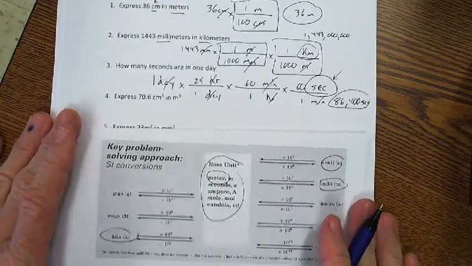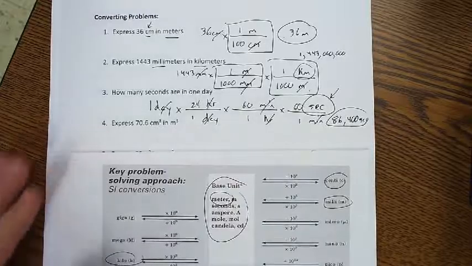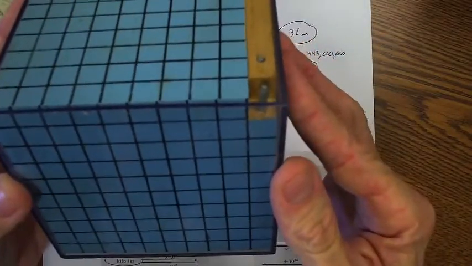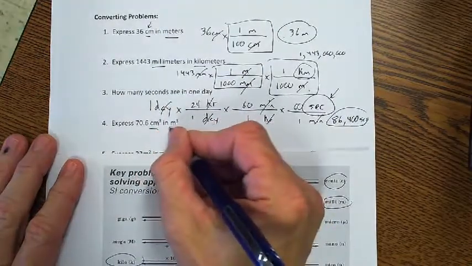All right, now cube units. We'll pay attention to these. These are a problem for a lot of people. That means this is a cube. That means like this is a cube. And it's going to change our conversion factors is what it's going to do. A lot of people don't realize that. So again, it's just a one-step problem though.